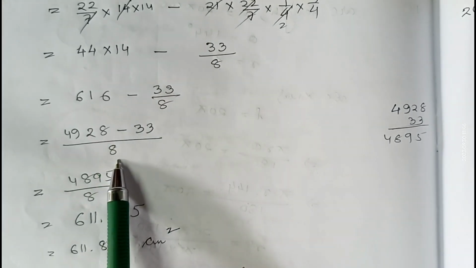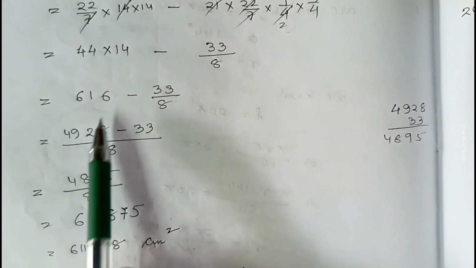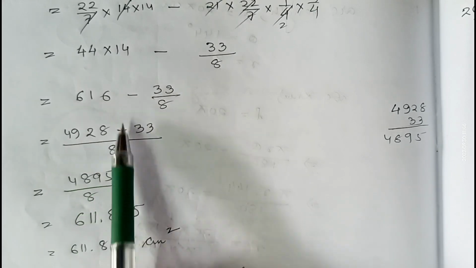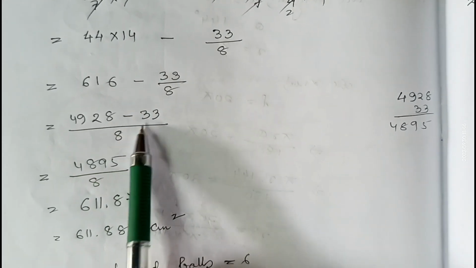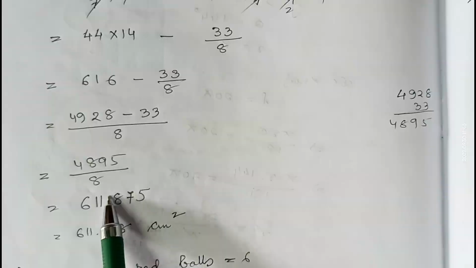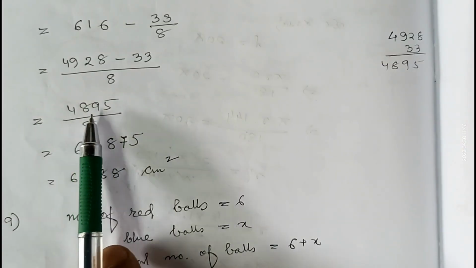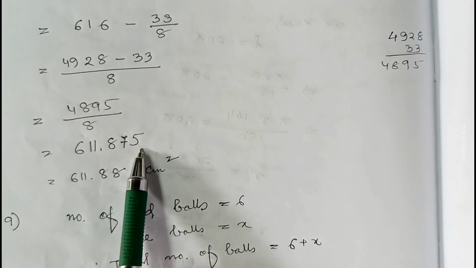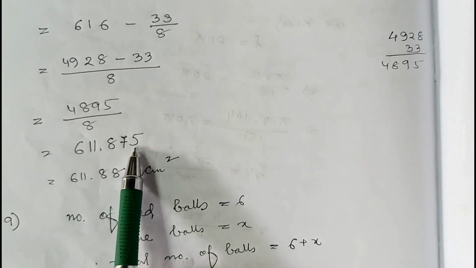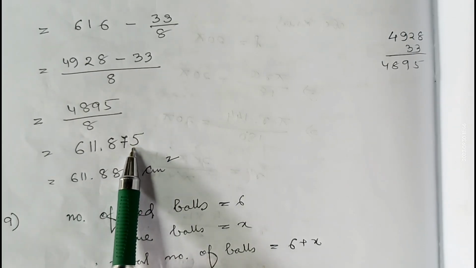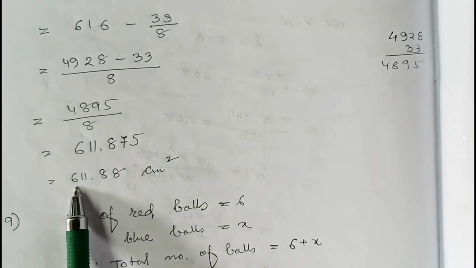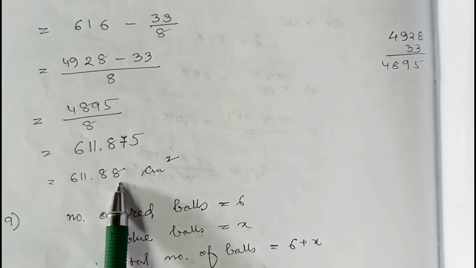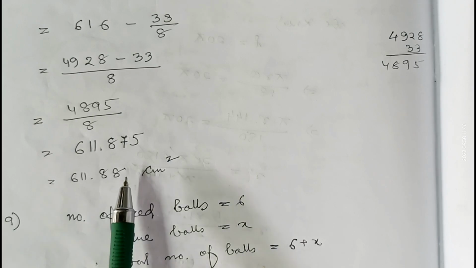If you take the LCM, it will be 8. 8 into 616 is 4928, minus 33. After subtracting we got 4895. After dividing 4895 by 8 we got 611.875. Since in the third decimal place it is 5, we round up, so it will be 611.88 centimeter square. So this is the area of the remaining part of the circular plate.